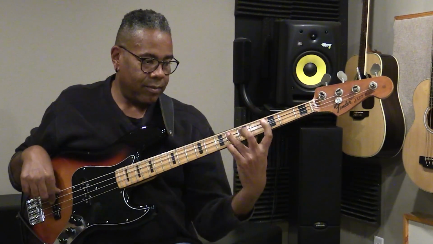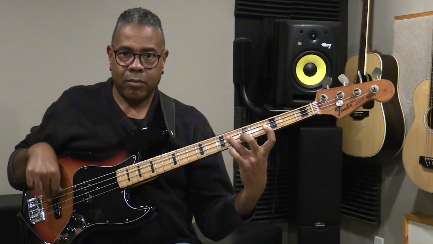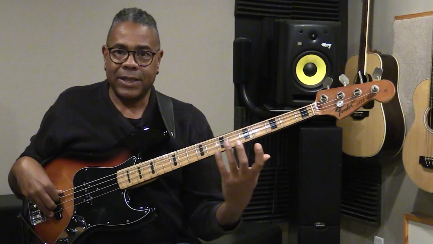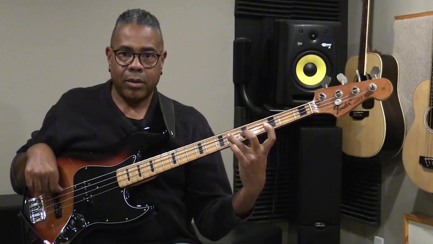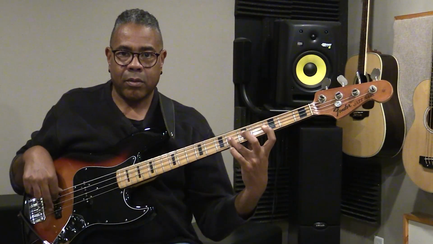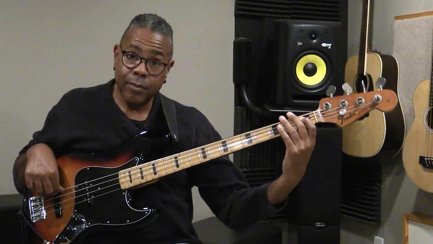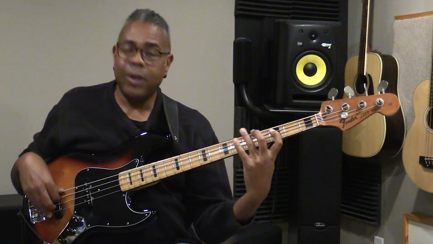You can play, and that is simply skipping every other note and playing thirds. Whichever way you want to play that, just to resolve the scale.